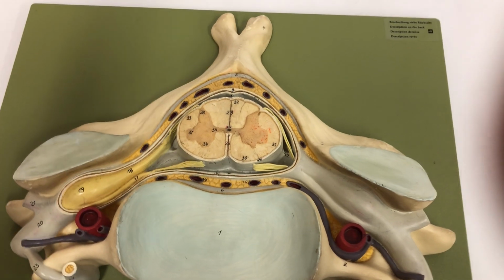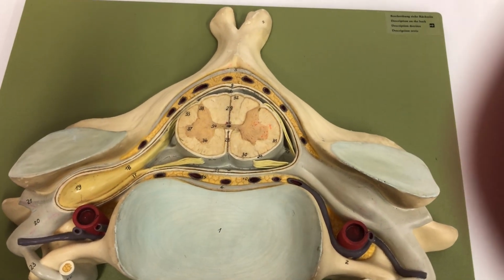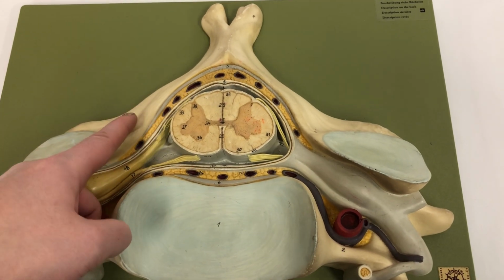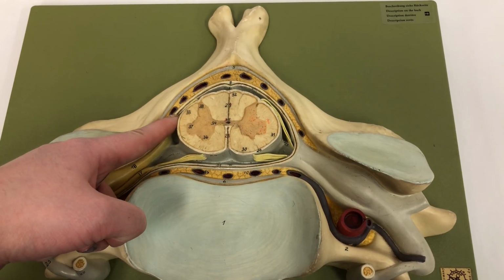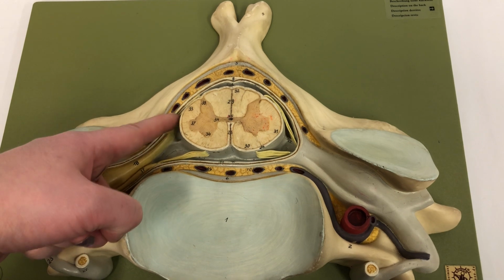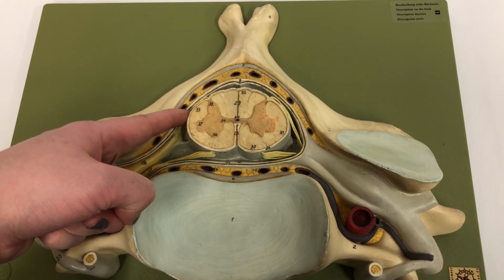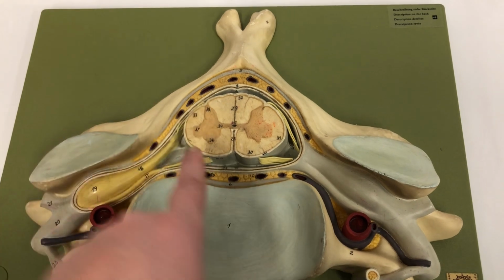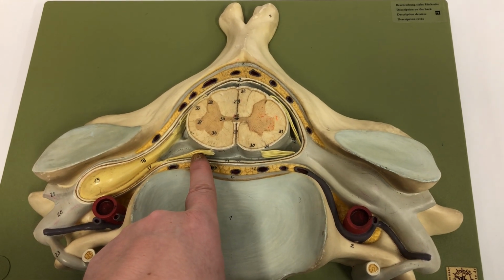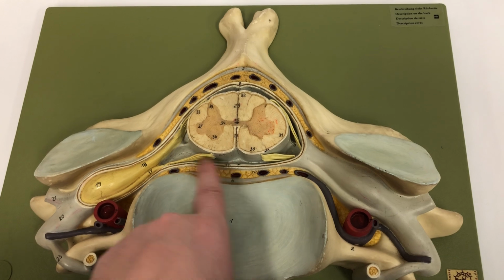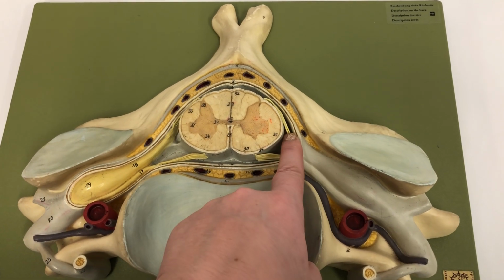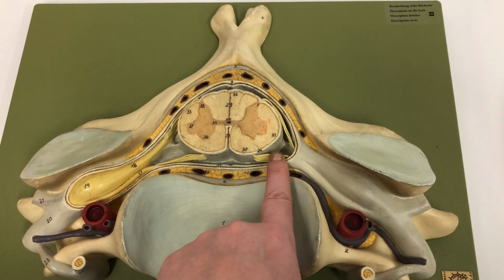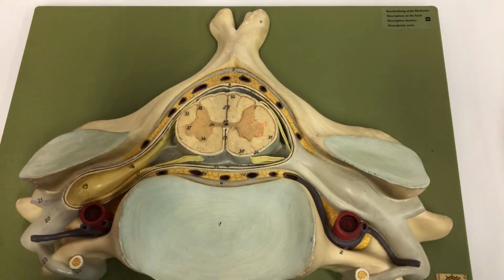Additionally, on this model, you can see how spinal nerves begin. So coming off the posterior or dorsal side of the spinal cord, you have your posterior or dorsal roots and your anterior or ventral roots on the front side. So here's anterior root, posterior root. And again, you can call these ventral or dorsal if you prefer, because some textbooks do.